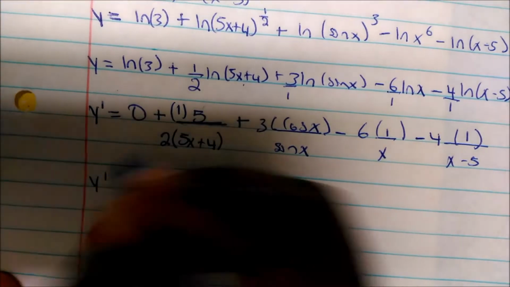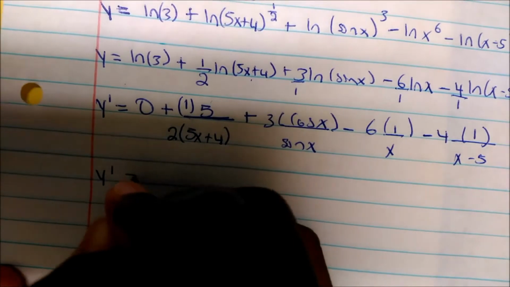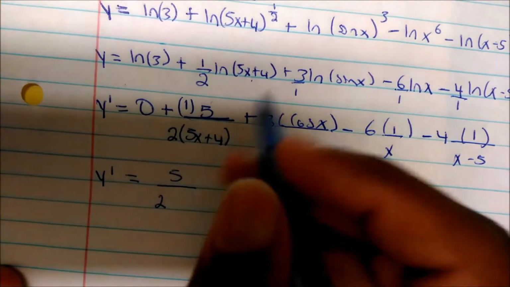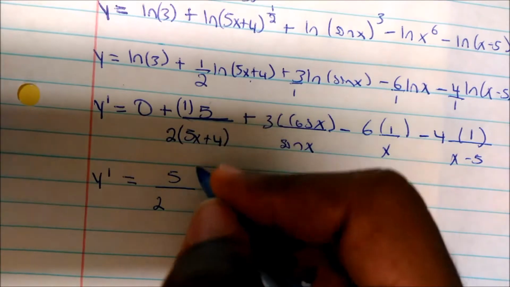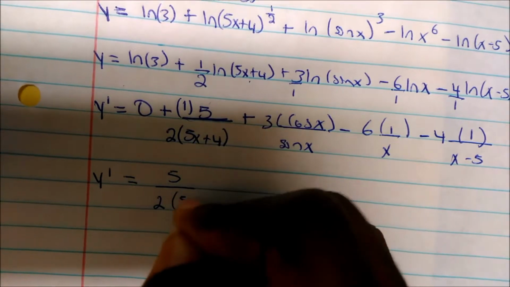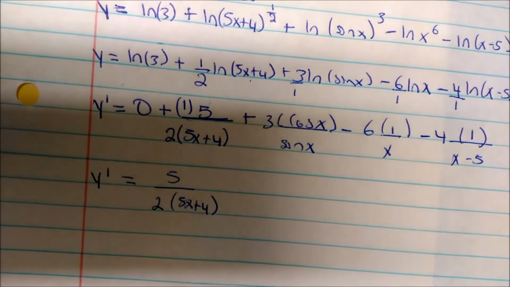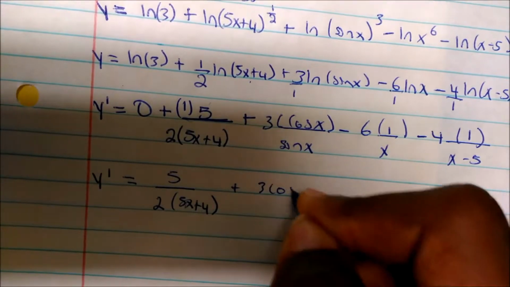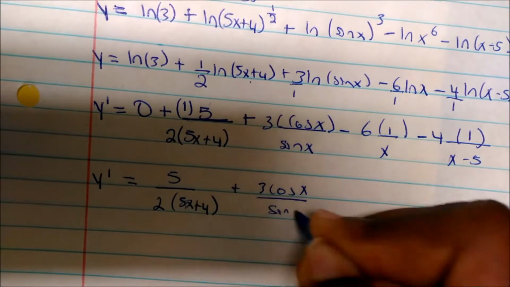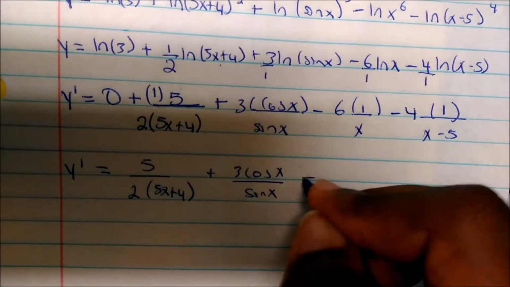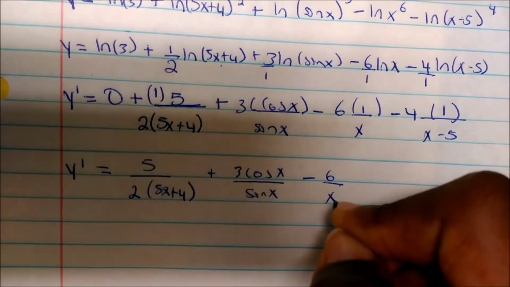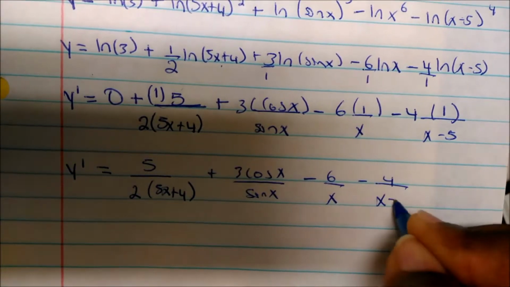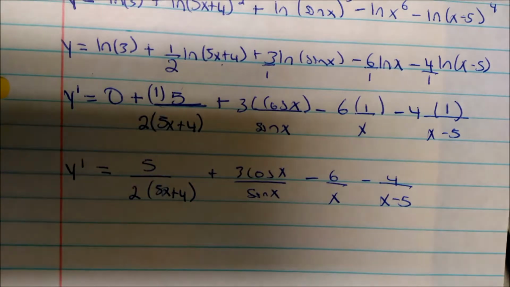So my y prime will be 5 over 2 times 5x plus 4, plus 3 cosine of x divided by sine of x, minus 6 over x, minus 4 over x minus 5.